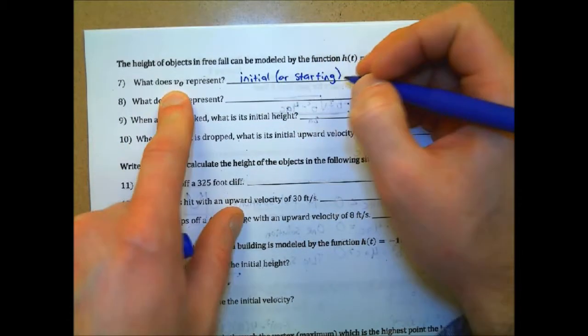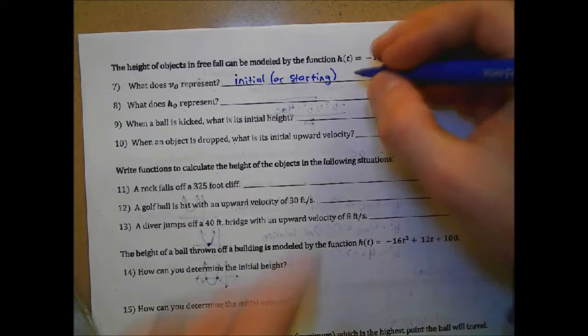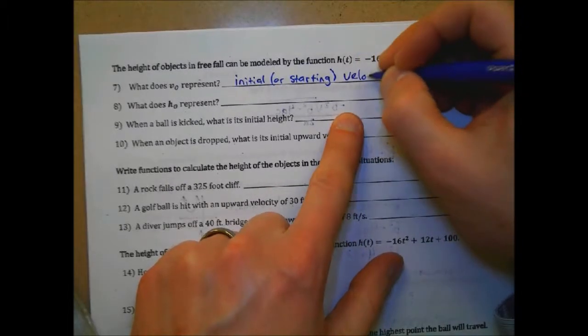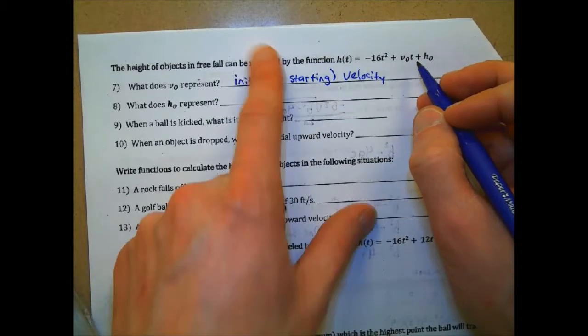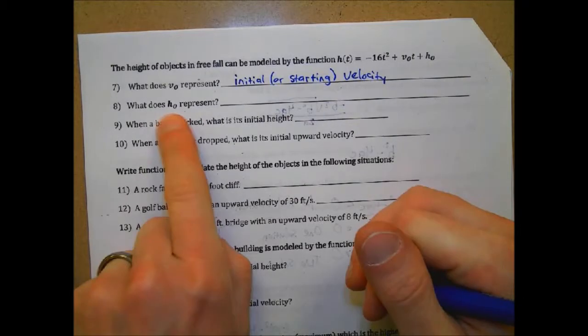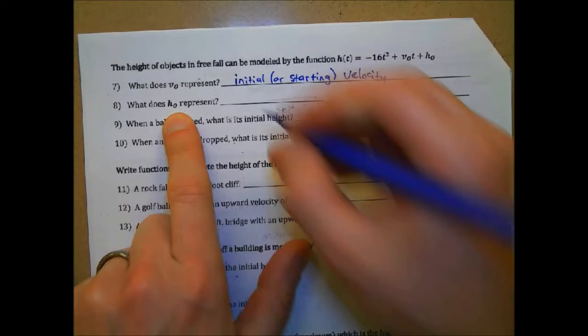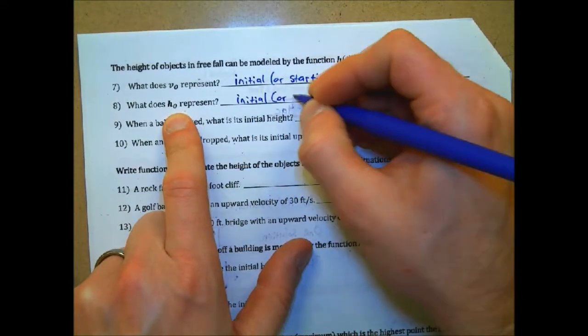What is v going to represent here in these situations? V stands for, what's that? Velocity. Okay. So v sub 0, that number in front of the t for these falling objects or particle motion problems, that's the initial velocity. What do you think h sub 0 is? Well, it's got that sub 0, so it's an initial, or a starting.